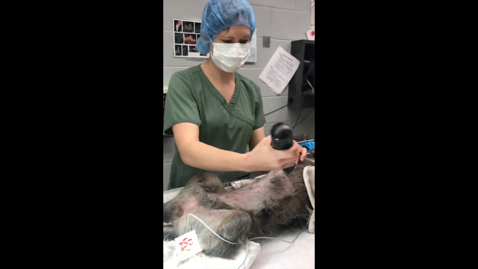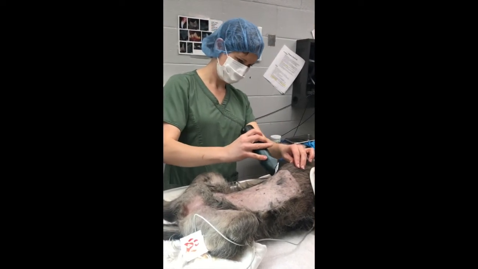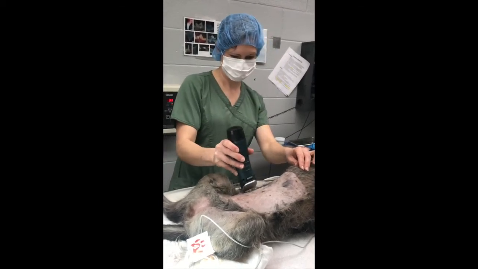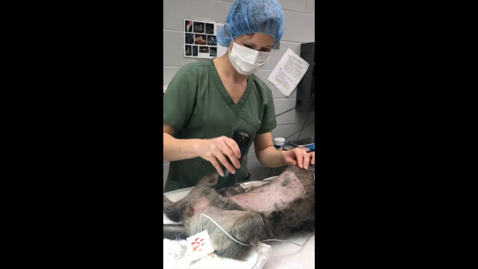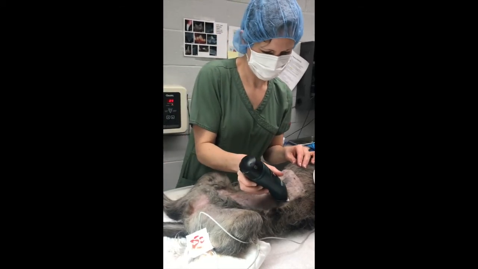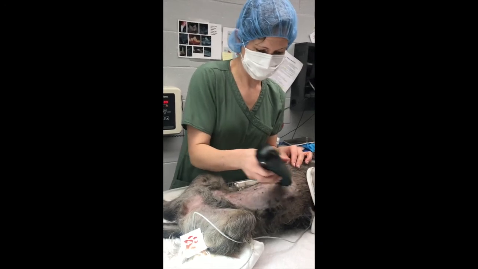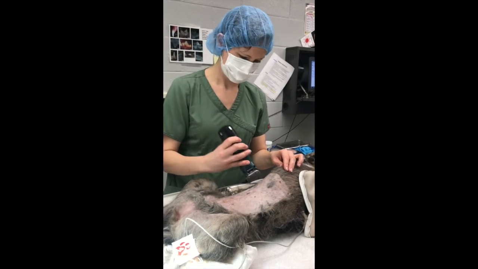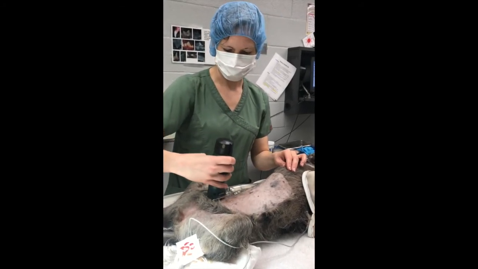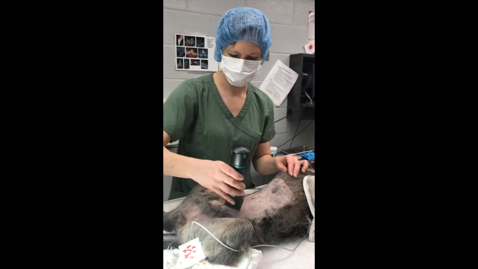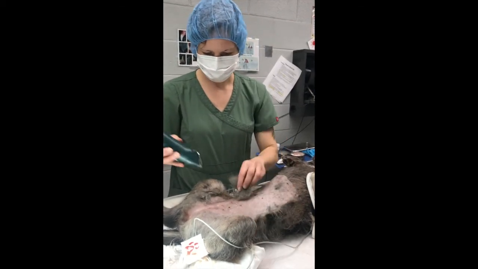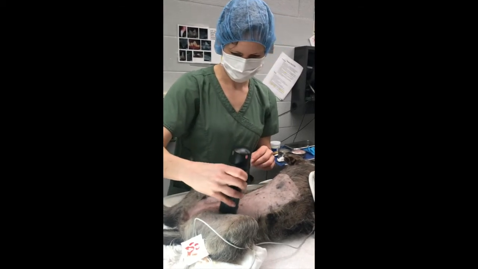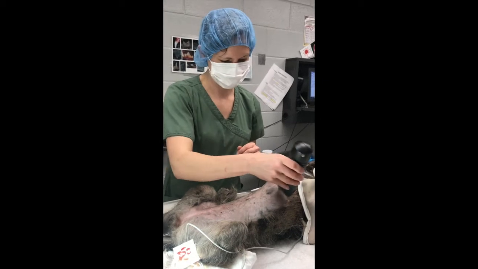Try and make it look somewhat symmetrical and even. You can go with the hair and then against the hair for the final clip. And just be careful not to snag any skin. It can be kind of delicate on their bellies. You happy with those margins, Dr. Savageau?